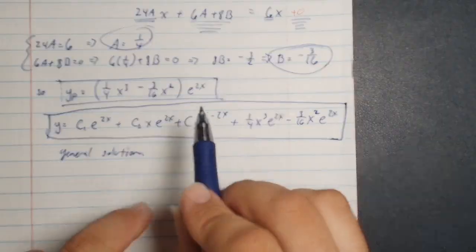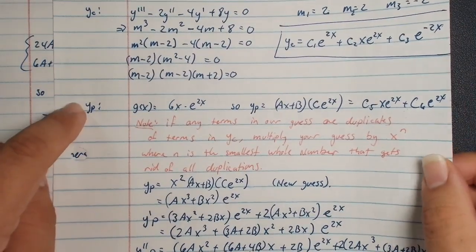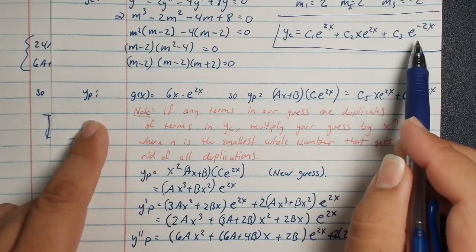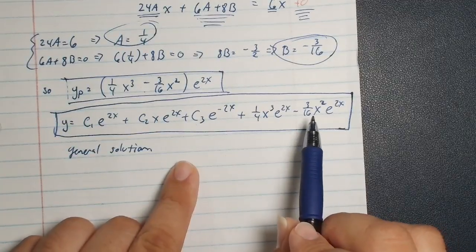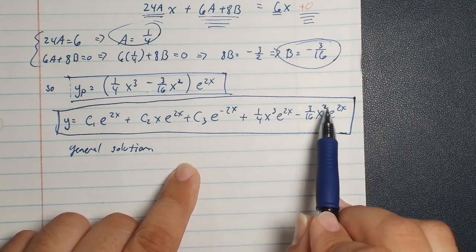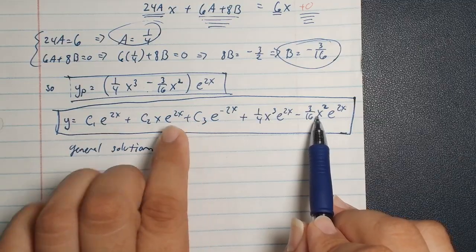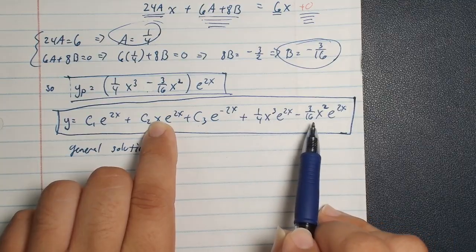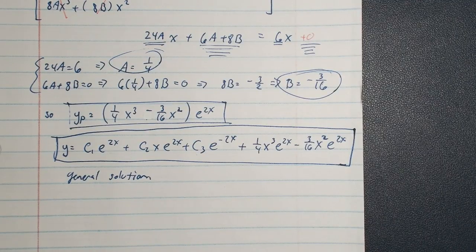Notice here that by having modified our problem at the beginning of this second step, saying these repeat these, and we can't have that, so we multiplied by x squared. What that does is it makes our particular solution have the smallest power of x being squared, which puts it above any of these. All of these are either just exponential or exponential times linear. These are exponential times quadratic or higher. So this right here is our general solution, and that is our final result.